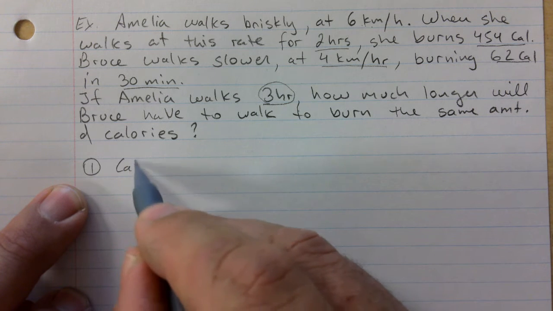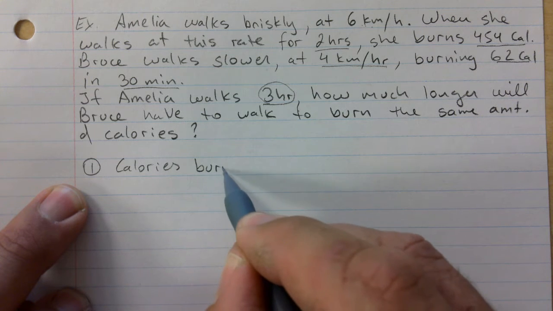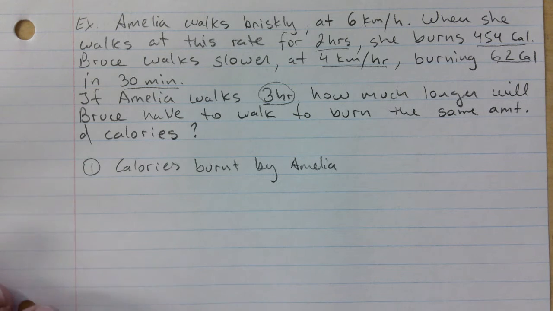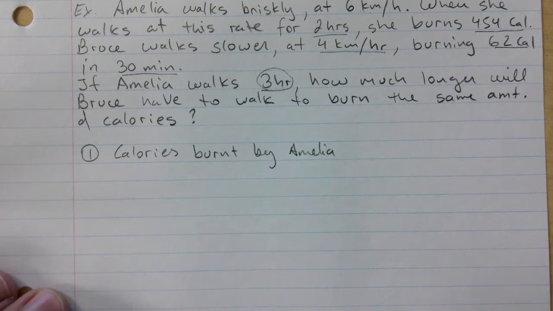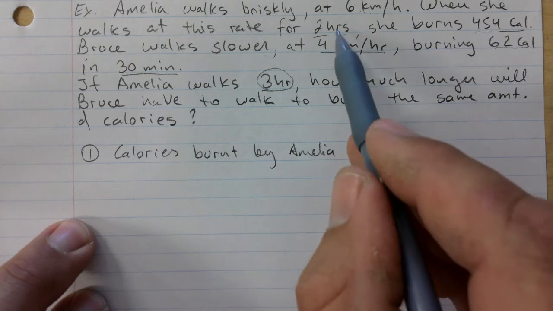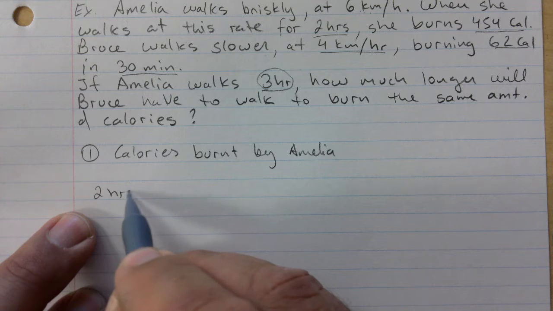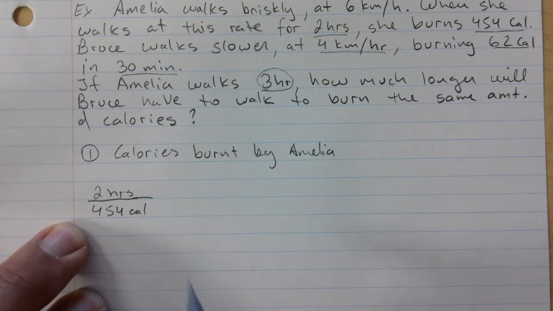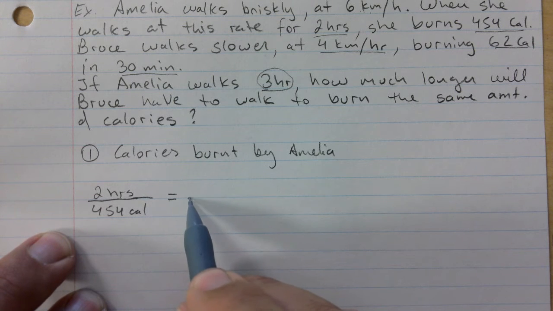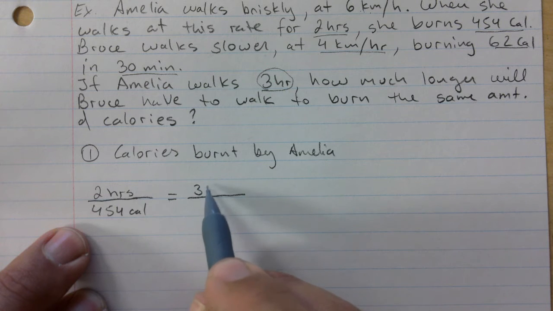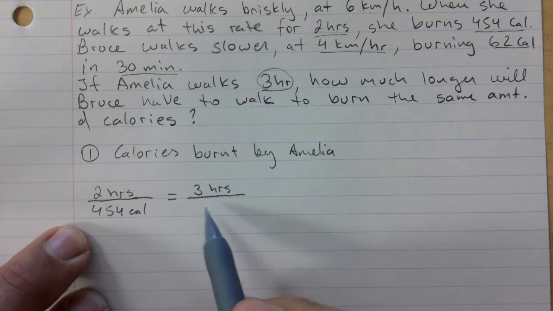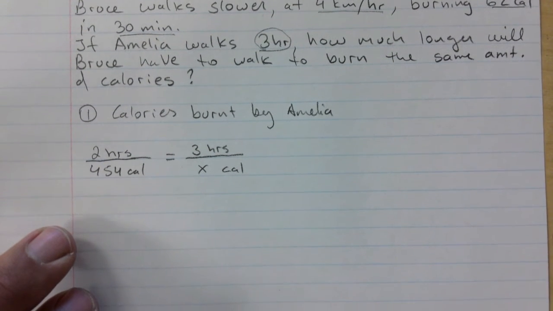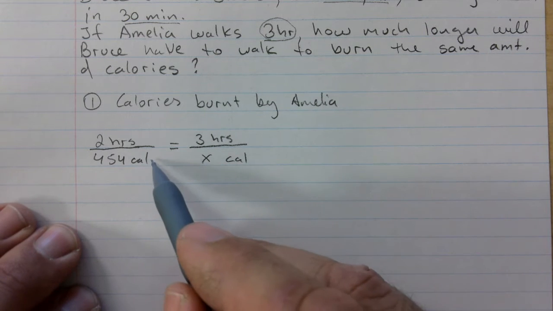Step 1: calories burned by Amelia after walking for 3 hours. I'm going to use proportional reasoning here because you're given a rate: after 2 hours, she burns 454 calories. On the other side, I'm going to make sure my hours, which is 3, are in the numerator, and I'm going to figure out the number of calories associated with that. You cross multiply.